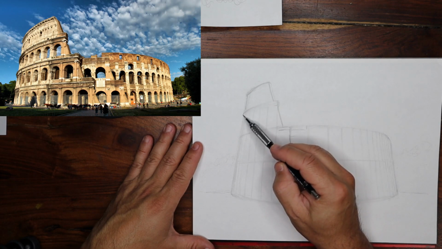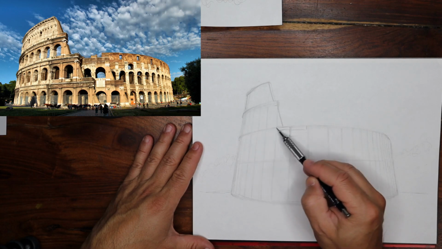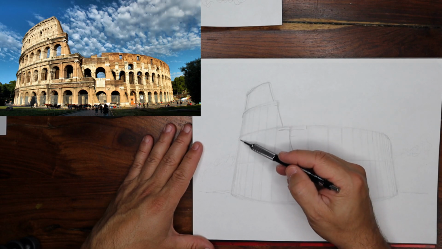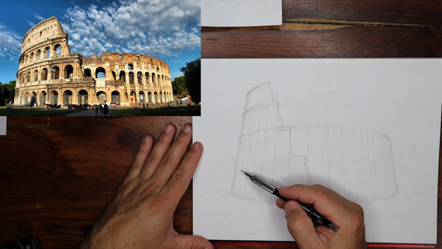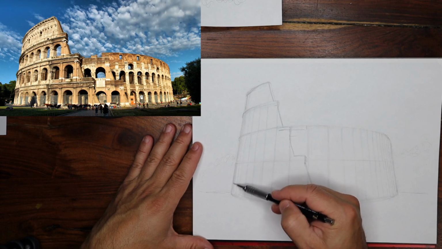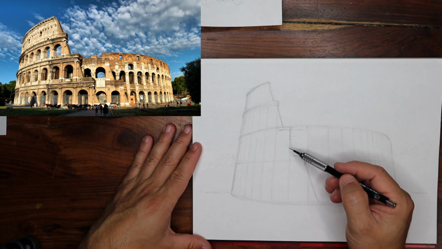I don't want to do double the work. So curving, making sure I see how these edges go. Because once I bring my ink pens out and I put that line down, that's it. It's there pretty much to stay. There's no way of lifting it. And that's the beauty of ink drawing.